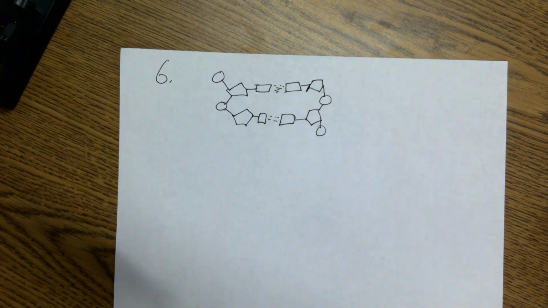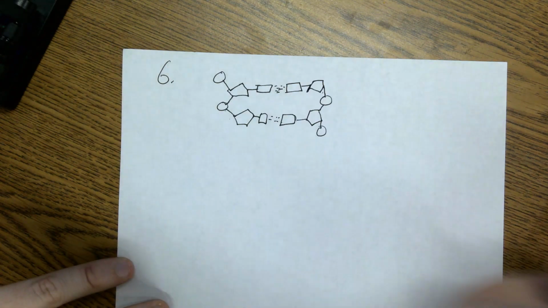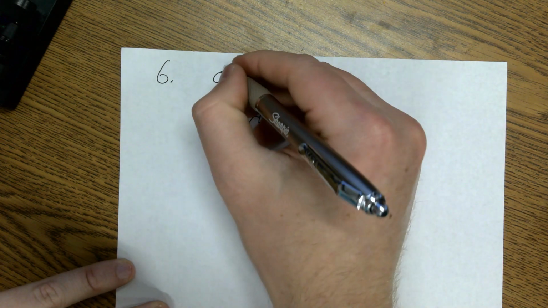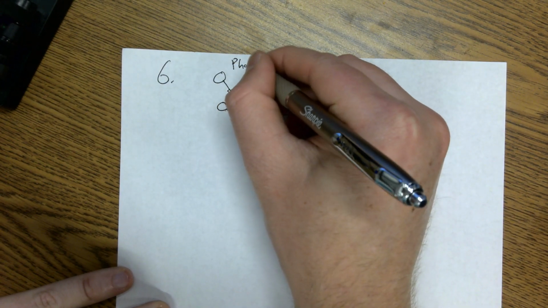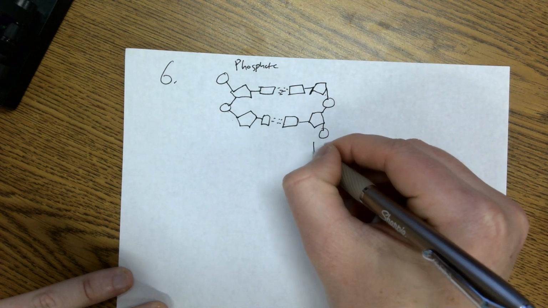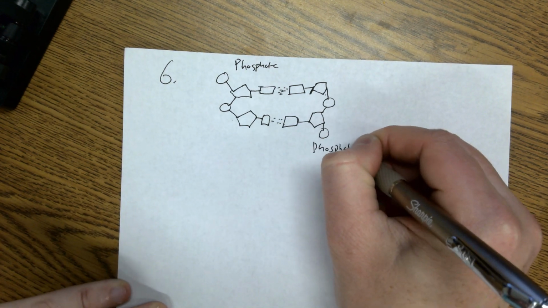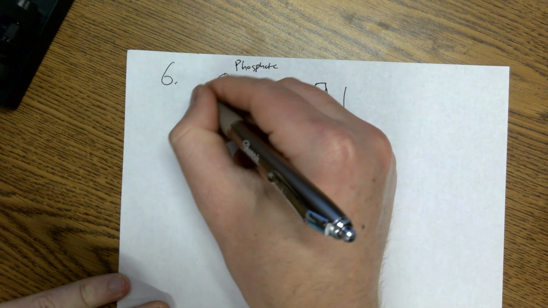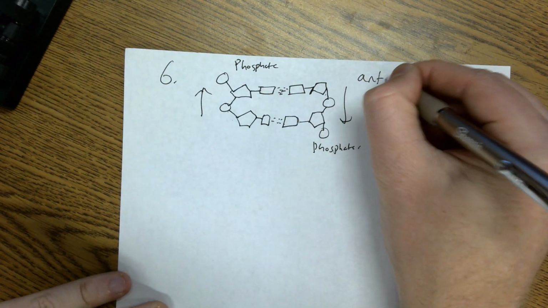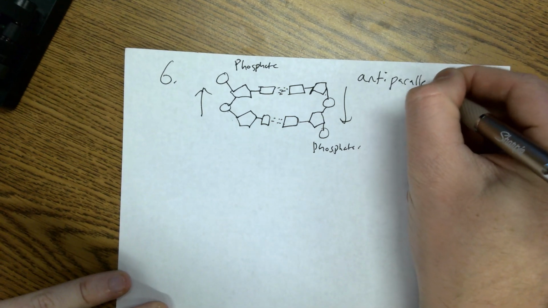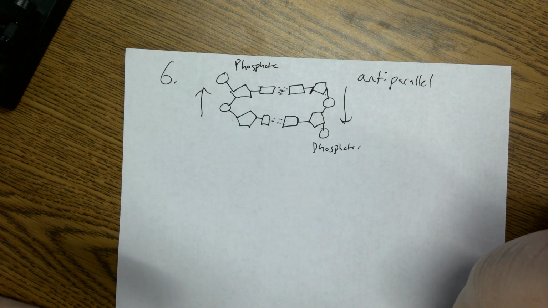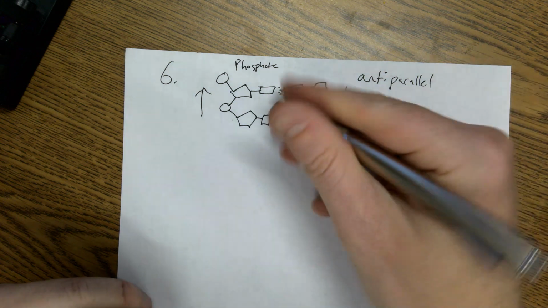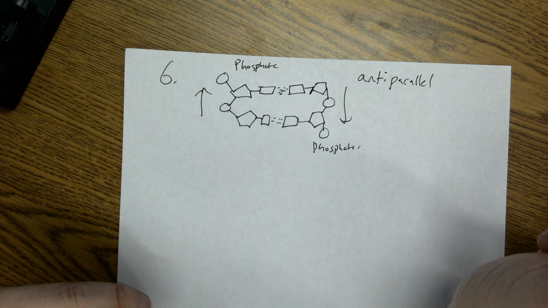Alright, and so we can see here that they're running in opposite directions, right? So this one, you have the phosphate on the top, and on this strand the phosphate's at the bottom, because they're running in opposite directions. We call this anti-parallel. So the way they're running is anti-parallel. You do not need to be able to draw the three-dimensional helical shape. You can always draw it flat like this.